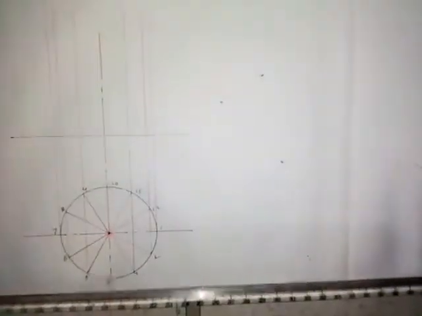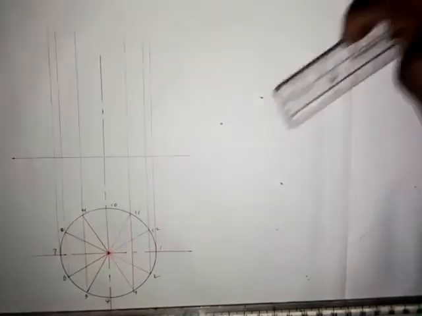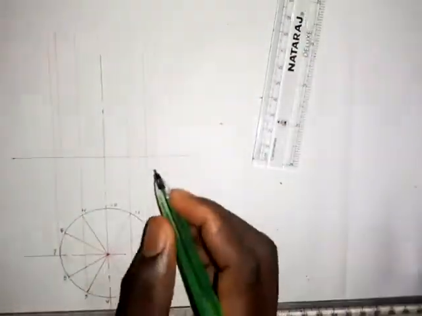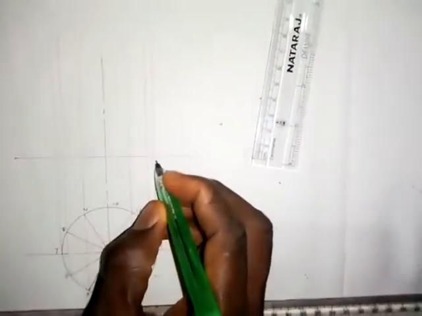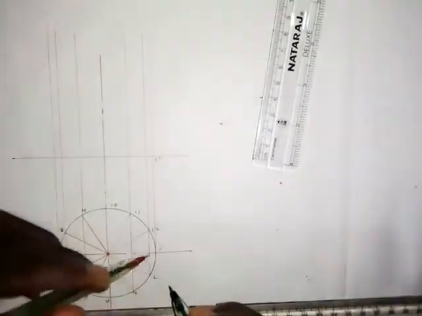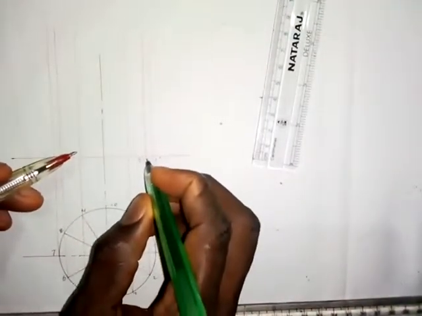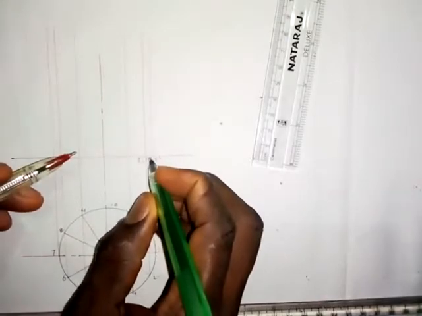All right, after you have done this, the next thing that we are going to do is to take a measurement from this point here, or let me number this first. If I number this, this is 1, so this will be 1 prime. This is line 2, 12, so this is 2 prime, 12 prime, to differentiate it from what we have in the plan.